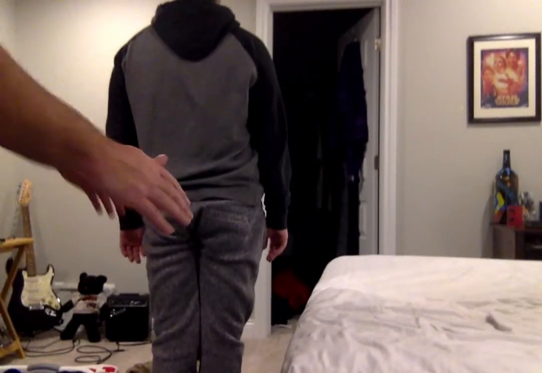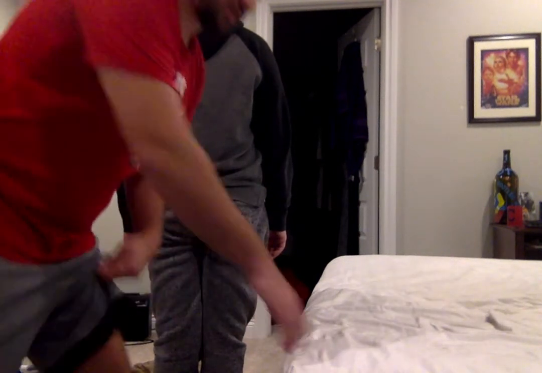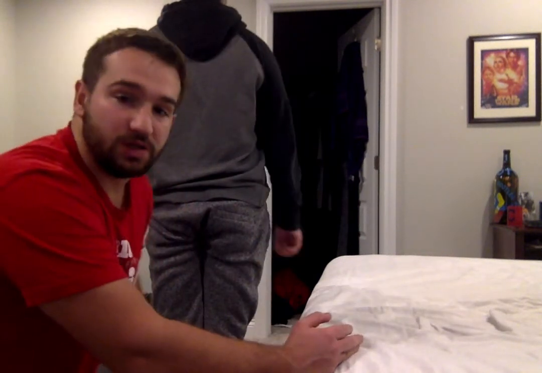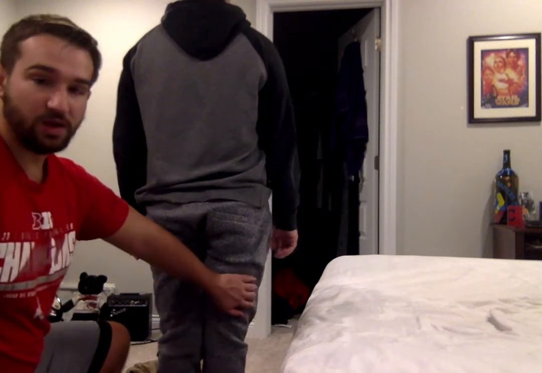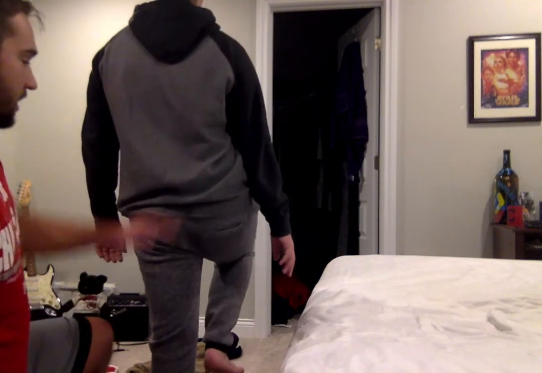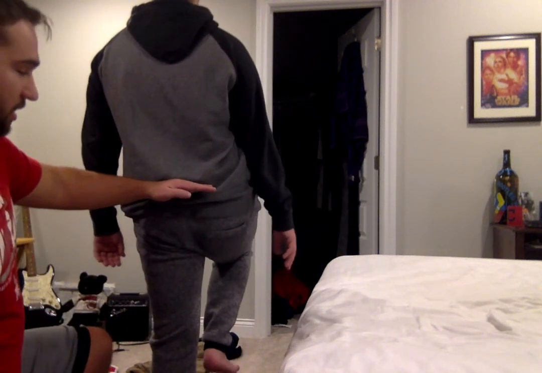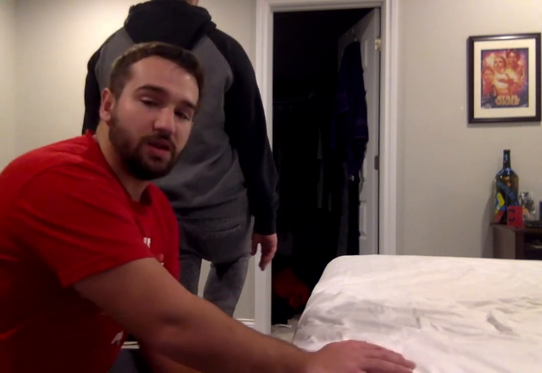So, stand up, face that wall. If we say that his right leg is the affected leg, this test is testing for gluteus medius weakness. So what I will have him do, I will have him lift the other leg. And I'm looking to see if his hip were to fall, and if that were the case, then that would indicate a weak gluteus medius.